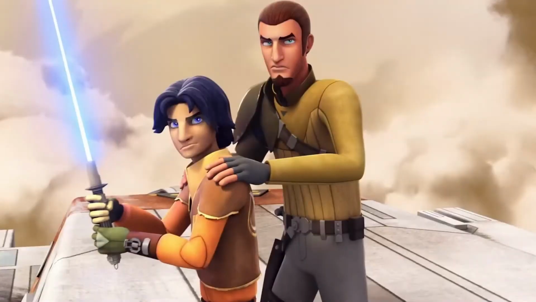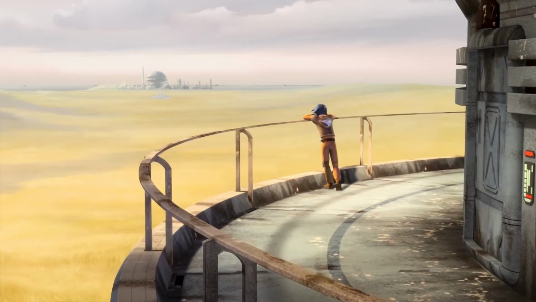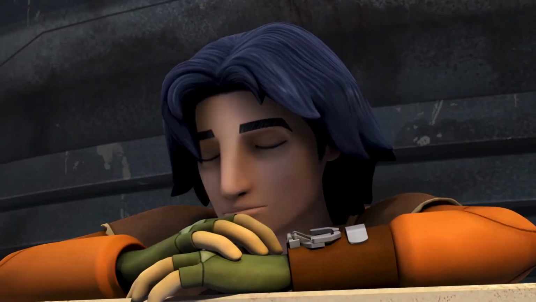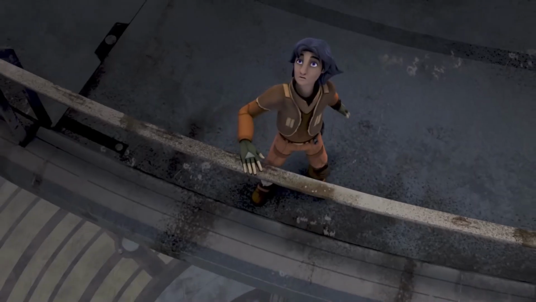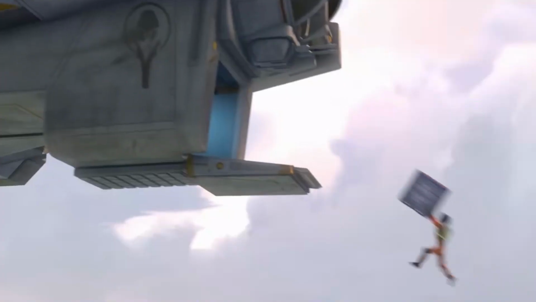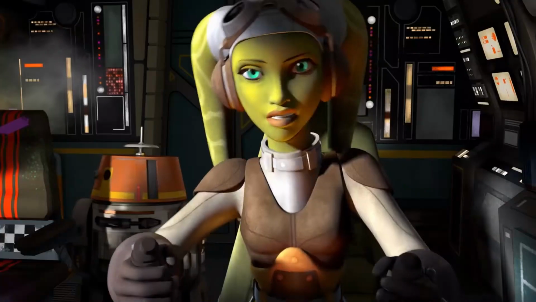Kanan Jarrus is one of the remaining Jedi who joined the Rebels. Kanan teaches Ezra how to use the Force and teaches him lightsaber combat. Ezra's first encounter with the Rebel group was when he went there for theft and got acquainted with them this way, and then became a member of them.